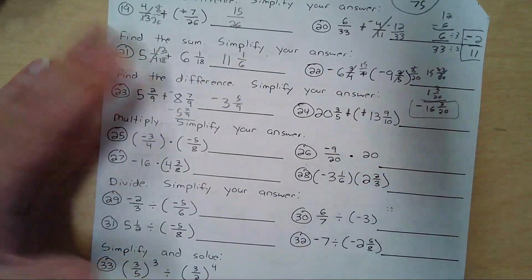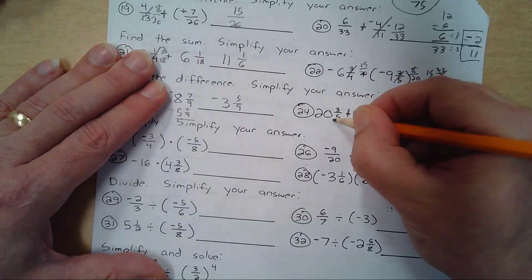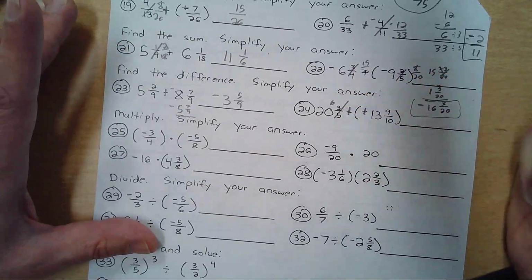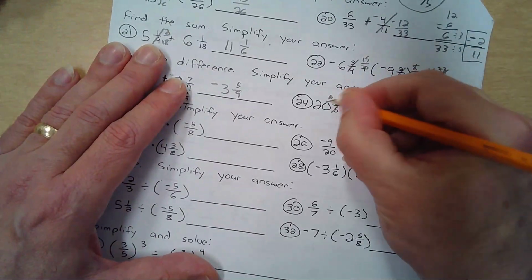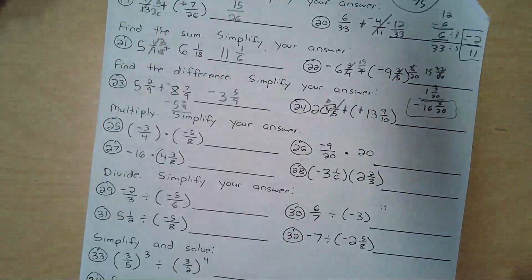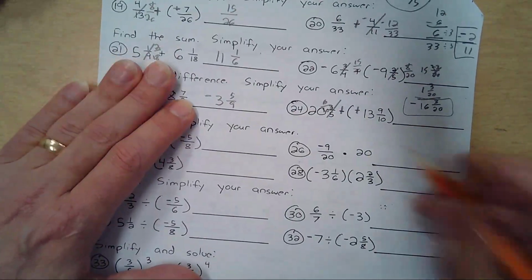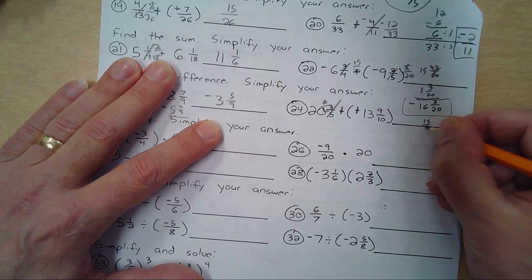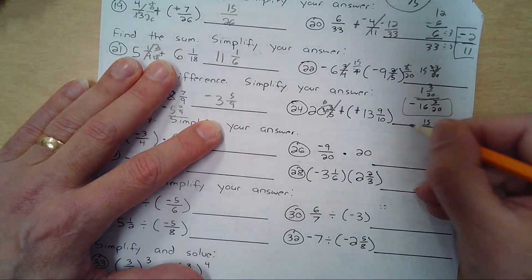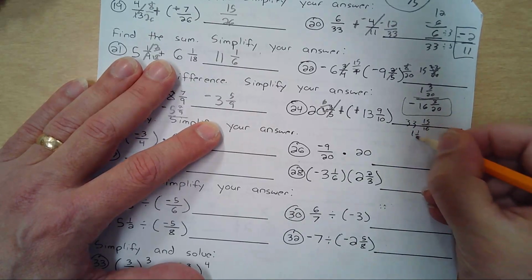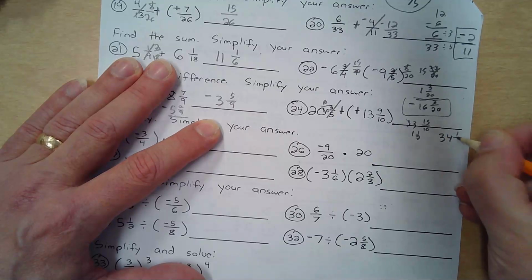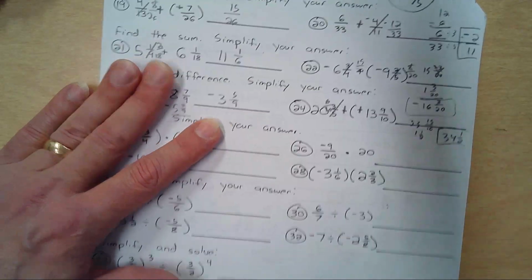Add the opposite. Signs are the same again. Or no, we're subtracting, aren't we? Or no, never mind. I just rewrote it. Okay, add it up. 6 plus 9, 15 tenths. 20 and 13, 33. 1 and 5 tenths is just 1 and a half. 34 and a half, positive.